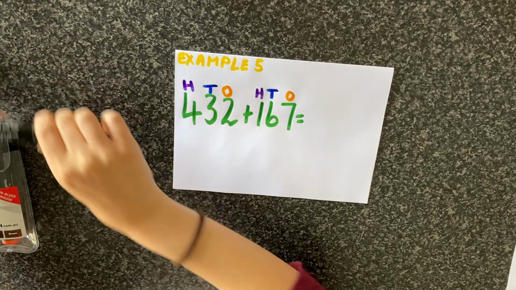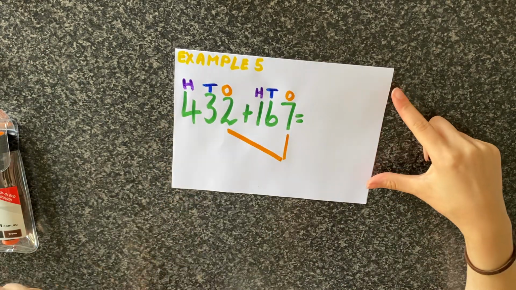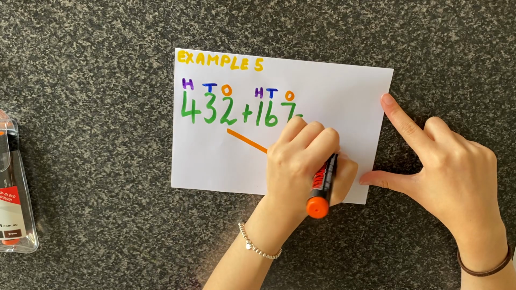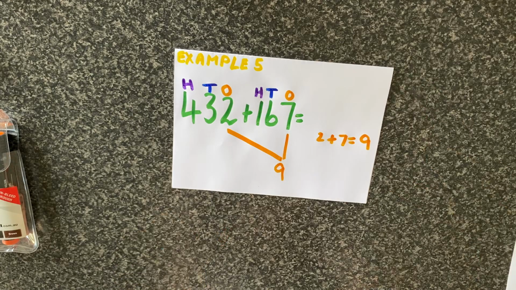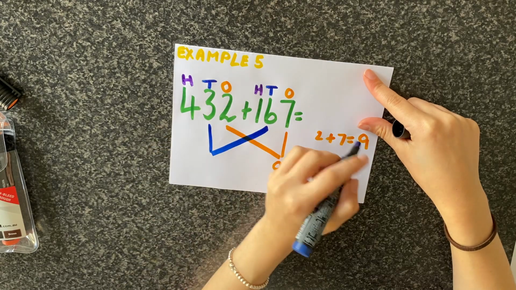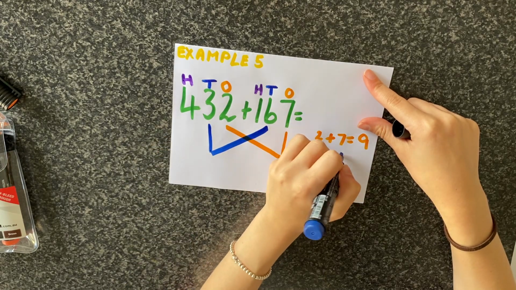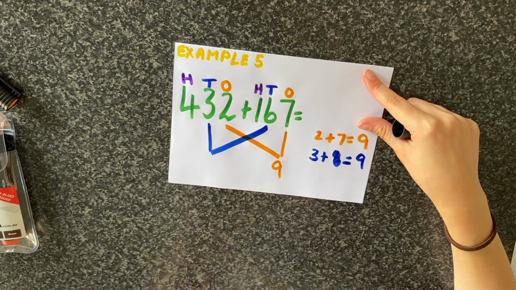Fantastic. So I'm going to start with my ones. I join them together, and I've got 2 plus 7, which gives me 9. I'm going to do the same for my tens as usual. Join my 3 and my 6. So I've got 3 plus 6 equals 9. I was getting ahead of myself.